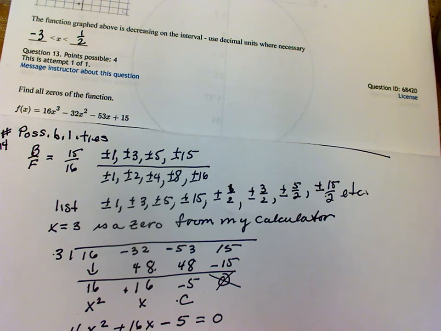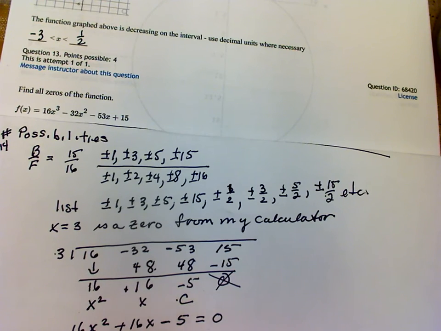Now they could be very nice numbers or not. I personally am not going to try to factor this thing. I'm going to take the lazy way out.